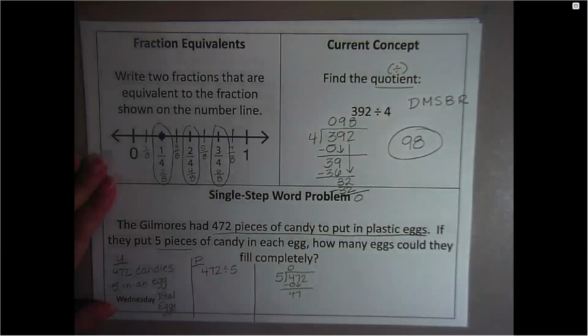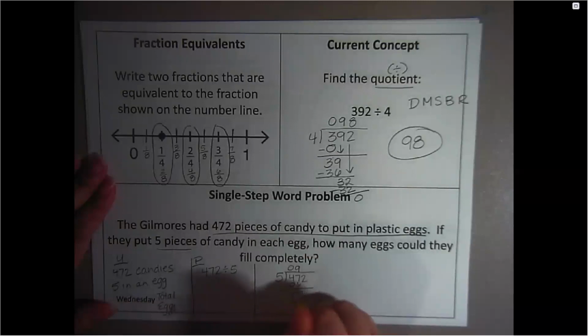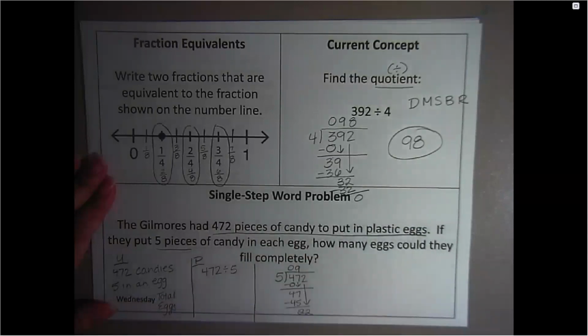When I count by 5s, 5 times 9 is 45. So I'm going to subtract, and I'm left with 2. Now I'm going to bring down the 2. 5 times what number gets me close to 22? That is 4. That's 20. And I'm left with 2.